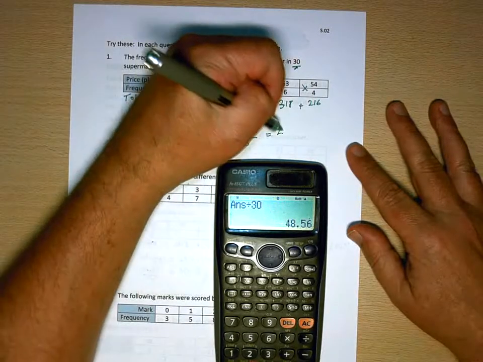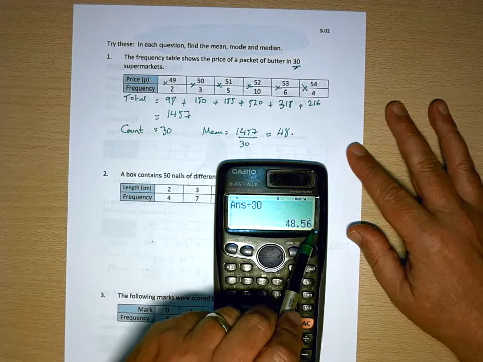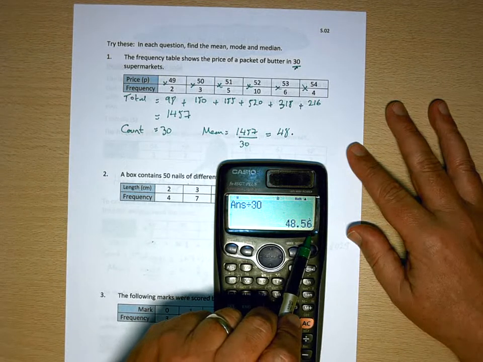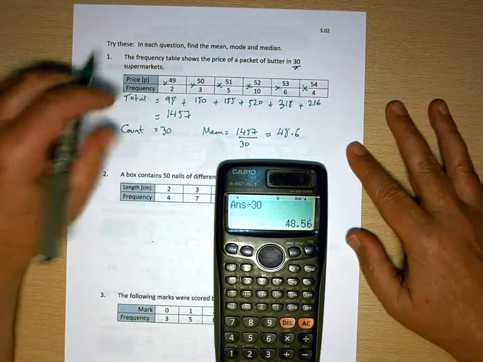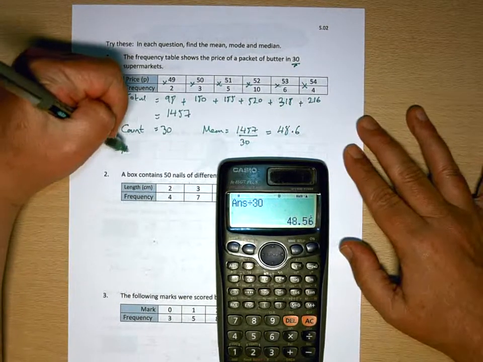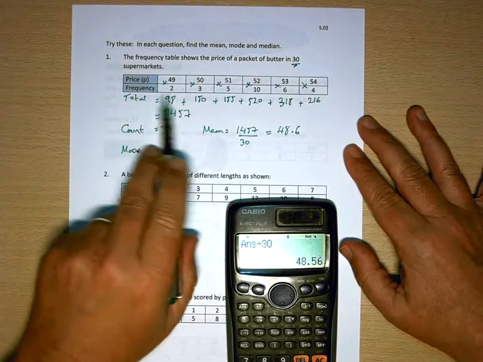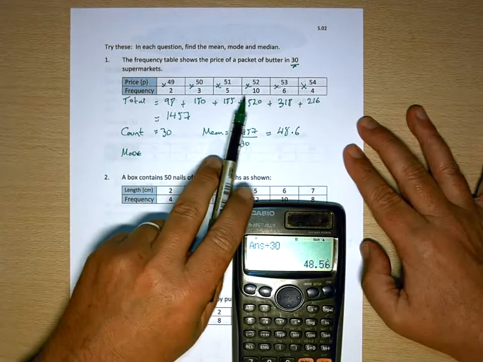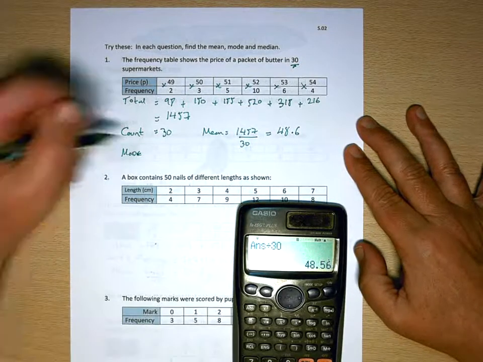.48, 1 decimal place. It's a 5 or a 6. You look across to the next one. It's bigger than 5, so that rounds to 6. The mode, which price occurs most frequently, biggest frequency there, 52 pence.